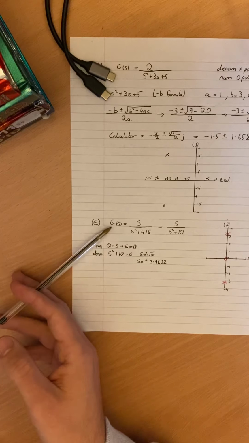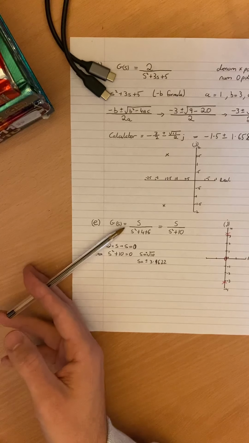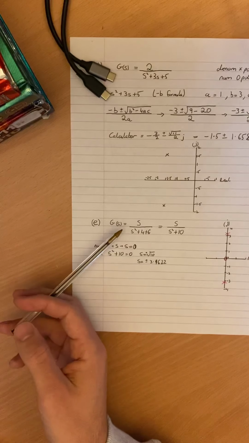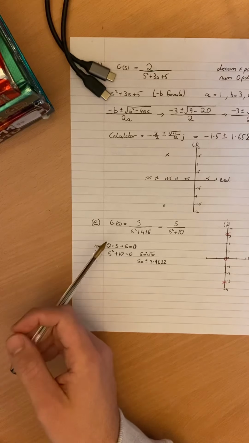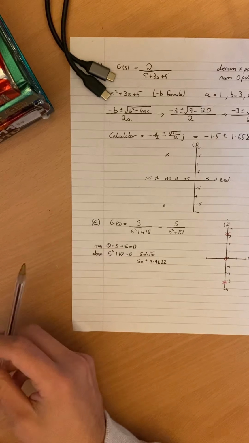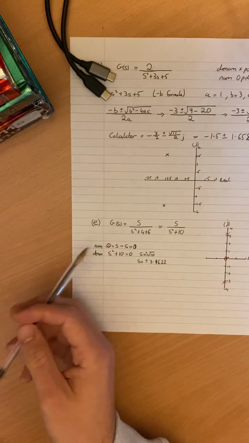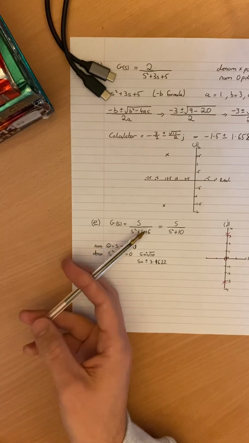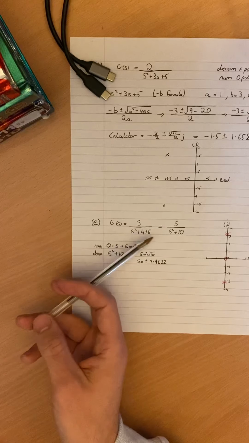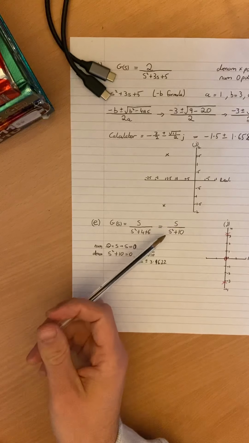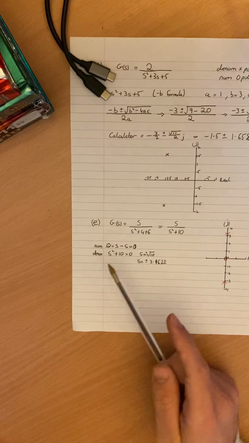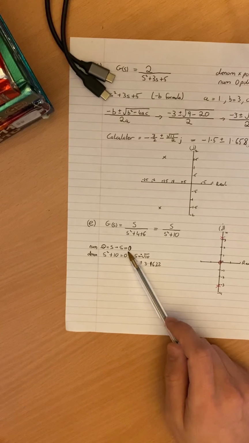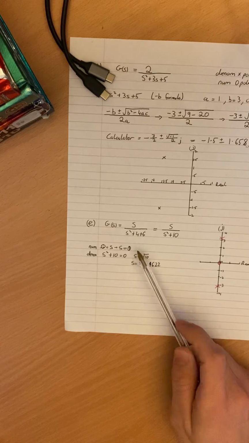So we have G(s) equal to s over s squared plus 4 plus 6. This is the same idea as before. However, we now have an s on top instead of a number. So we make the formula simpler by adding the 4 and the 6 together. So we have s over s squared plus 10. We let our numerator again equal 0, so s is equal to 0. So we have a zero at s equal to 0.